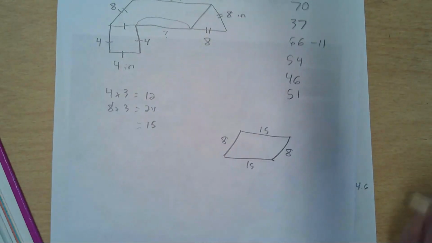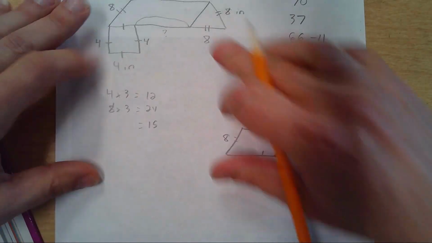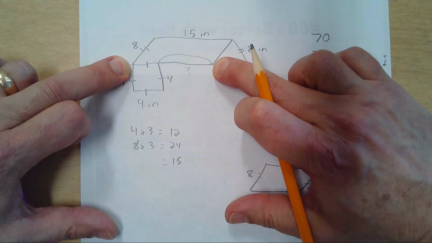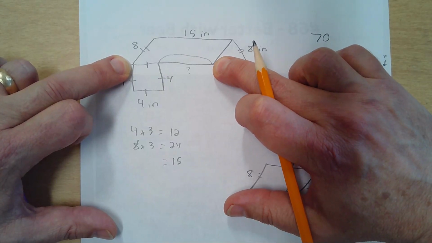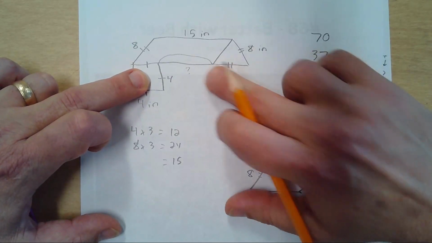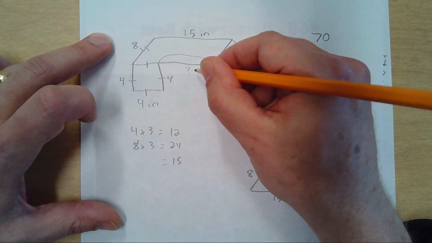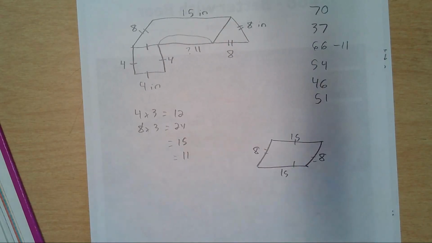Okay, by definition, these are congruent to each other. So I know from here to here is how long? 15. It's 15 minus 4, which means this has to be 11. Yeah, it has to be 11 inches right there. That's the 8th side right there.